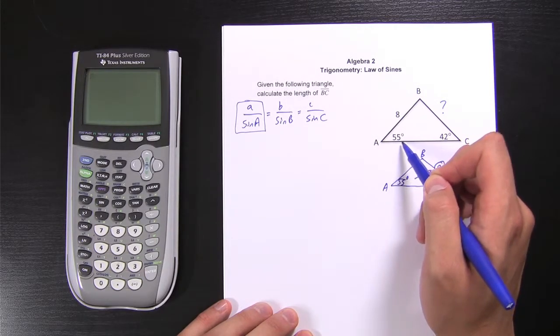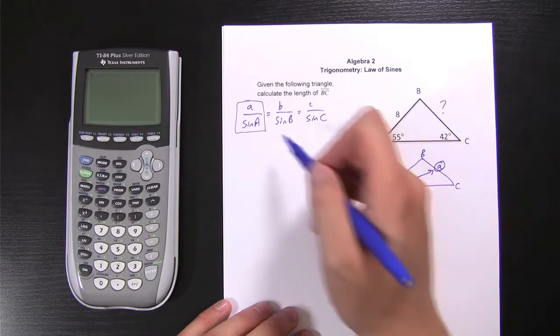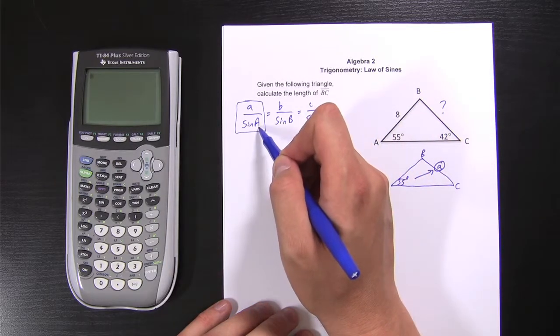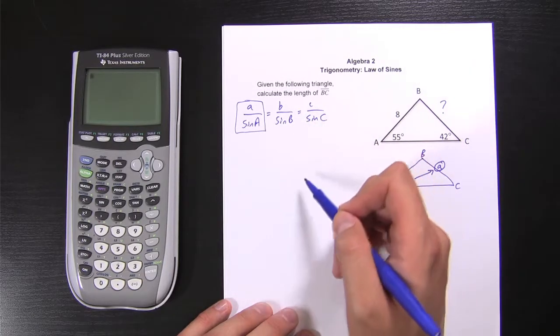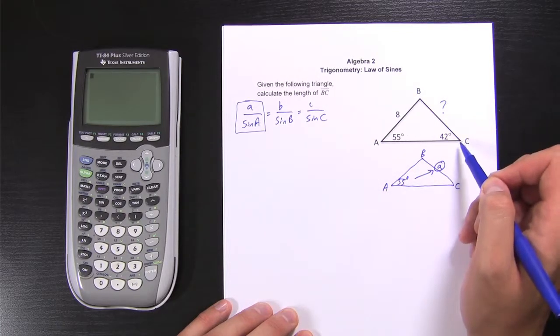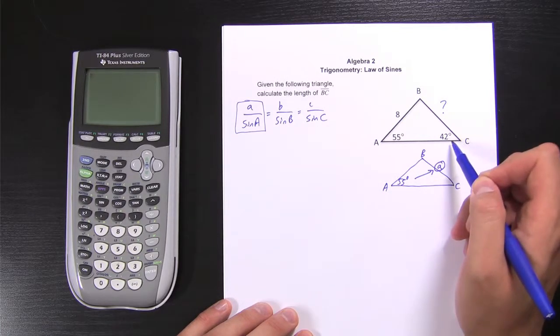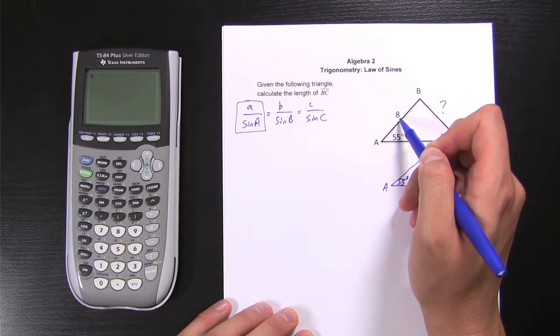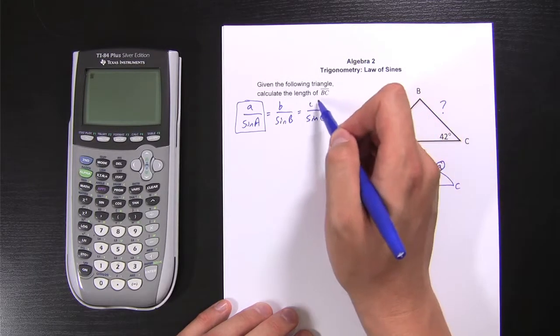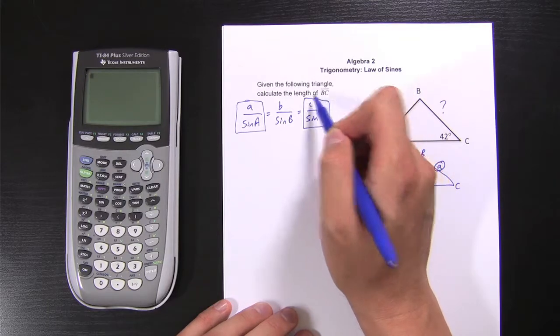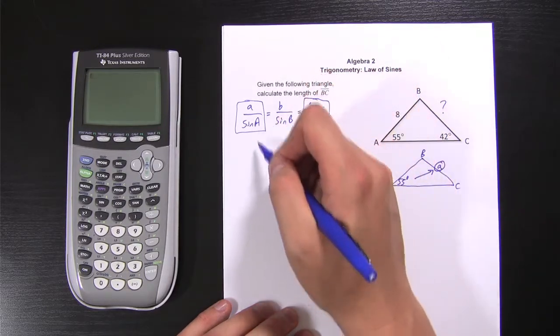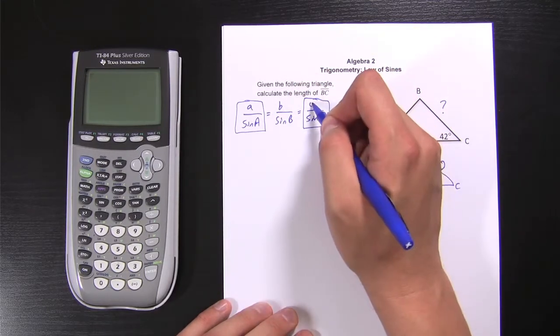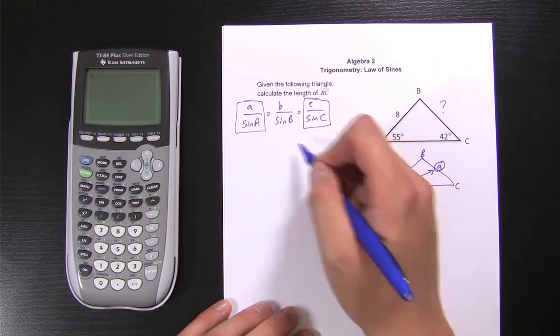We know angle A is 55 degrees. So we can put the angle in place here. So that's another reason why we need that. Over here we've got angle C, 42 degrees, and opposite that we have side c, which is 8. So we're going to need this one as well. So we're going to use a over sine A equals c over sine C.